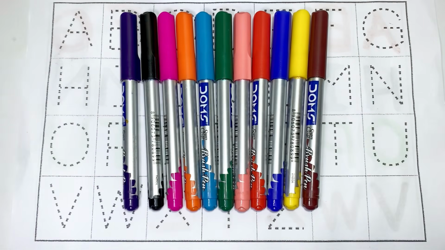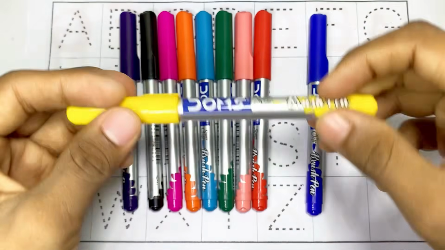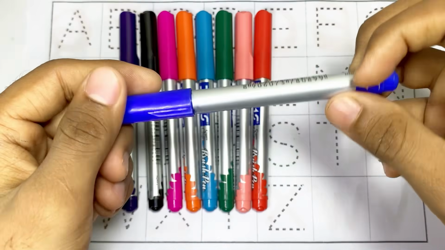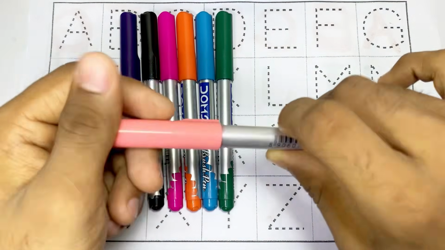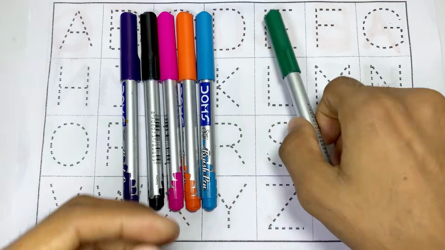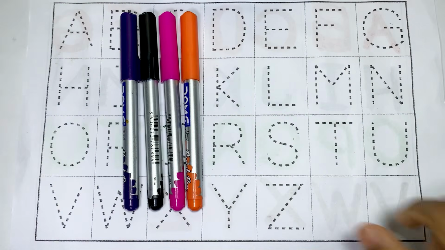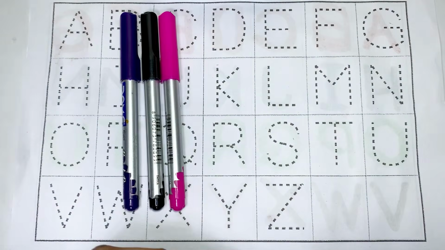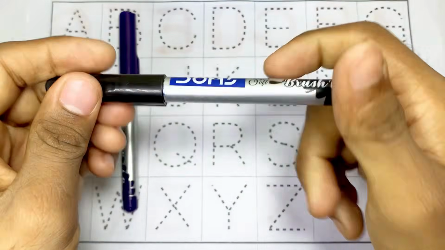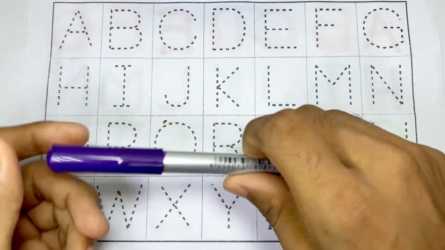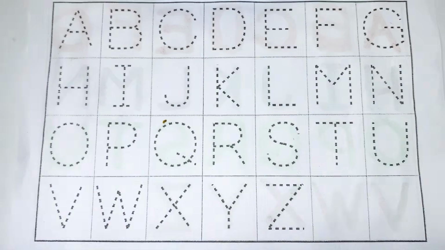Light green color, brown color, yellow color, blue color, red color, light green color, dark green color, sky blue color, orange color, dark pink color, black color, and purple color. Kids, now you draw A and use green color.